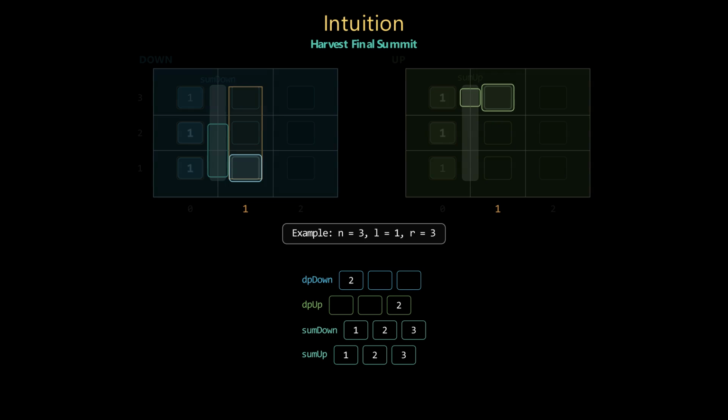When the column loop finishes, the last slot of each prefix sum row holds the grand total for that trend. Sum down at index or counts every downward ending arrangement, sum up at index or counts every upward ending one. Add those two summits together, apply modulo to stay safe from overflow, and that is our final answer.